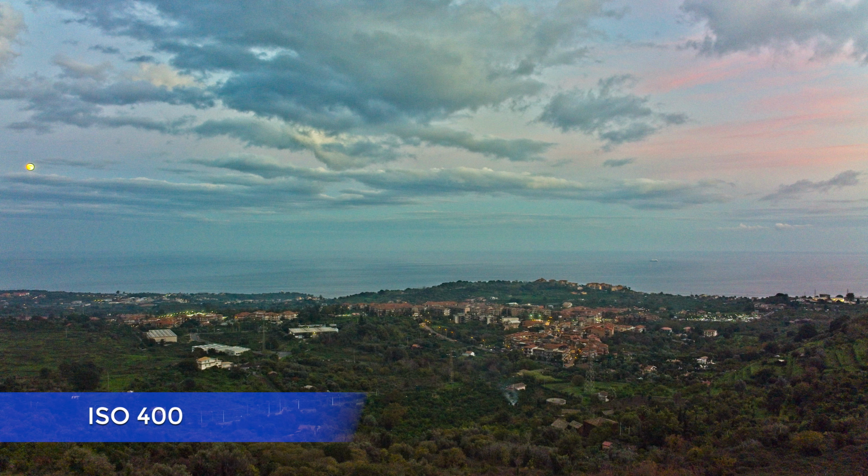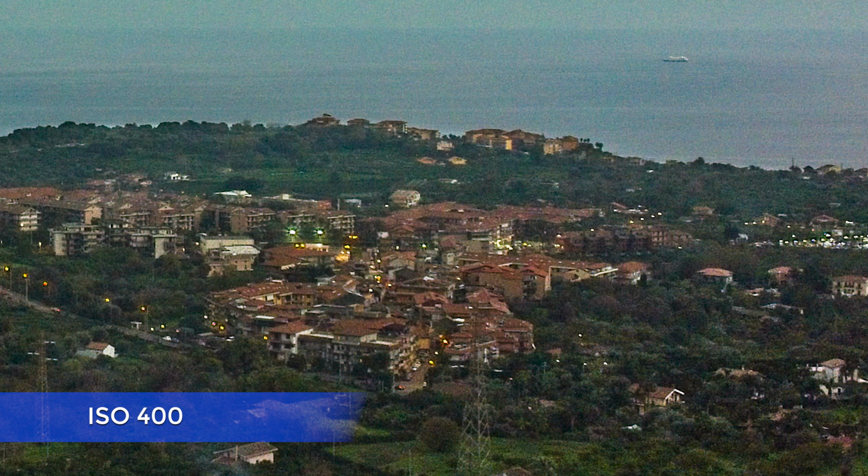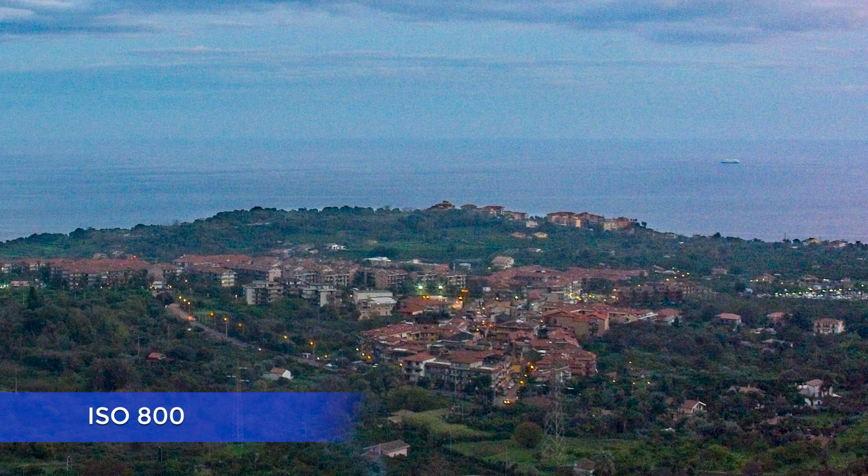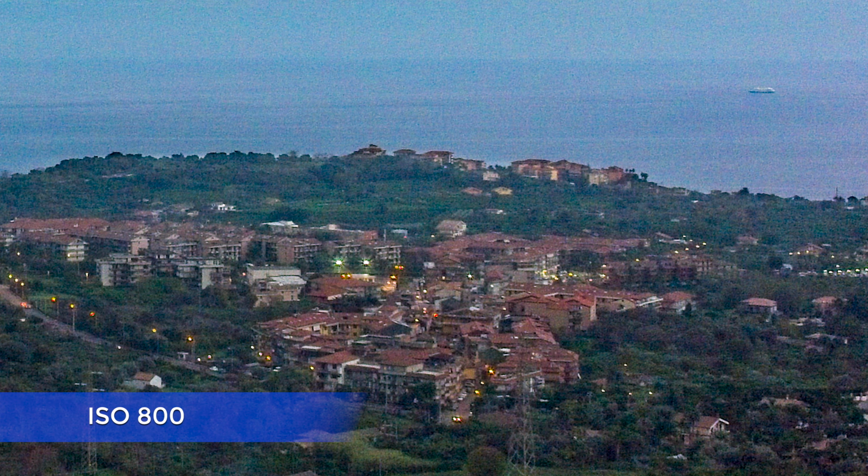Up to ISO 400, the image is pristine. At ISO 800 we start to see a hint of noise, mostly chromatic, in the sea and the sky, but something that we can very easily take away with any denoiser.